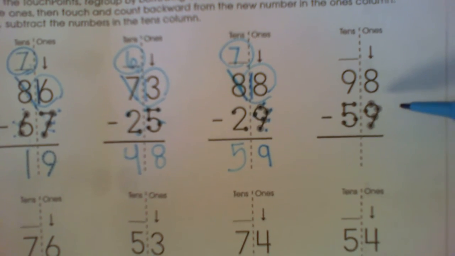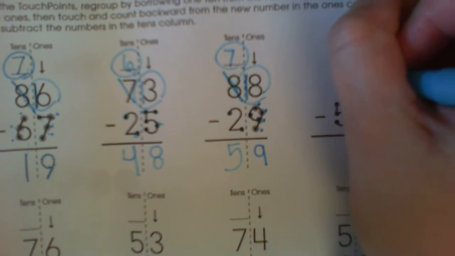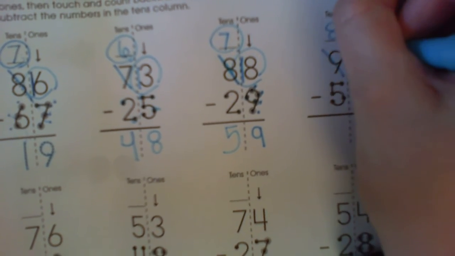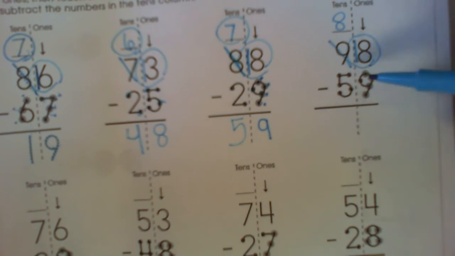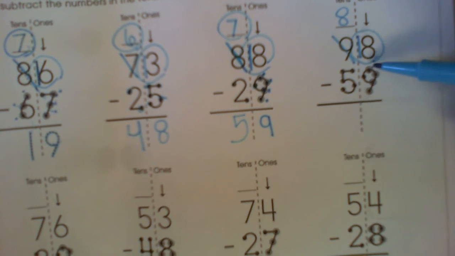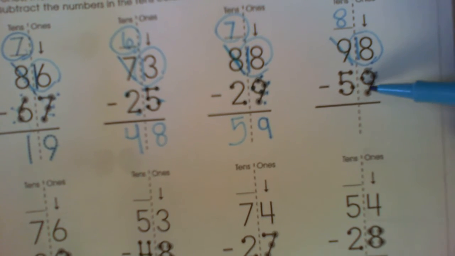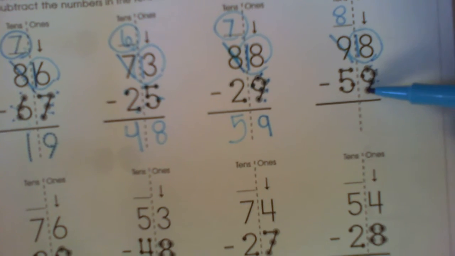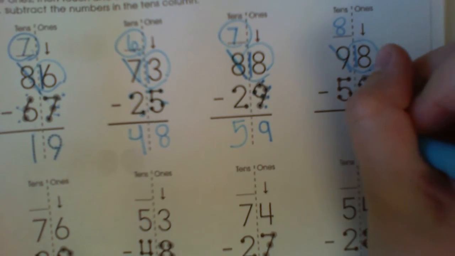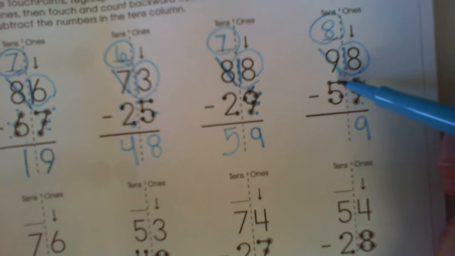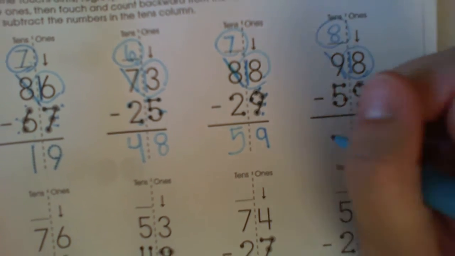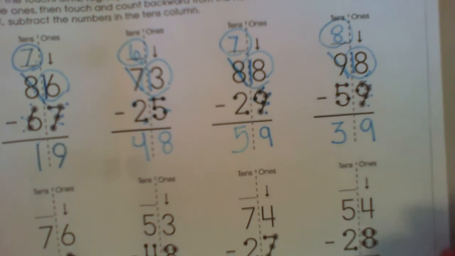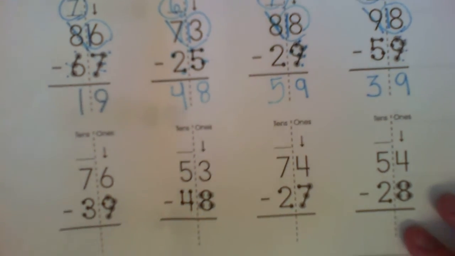98 minus 59, just like we saw over here, 9 is far too large to subtract from 8, so 9 becomes an 8, 8 becomes an 18, and we will subtract. 18, 17, 16, 15, 14, 13, 12, 11, 10, 9. Then 8, 7, 6, 5, 4, 3. 98 minus 59 is 39.